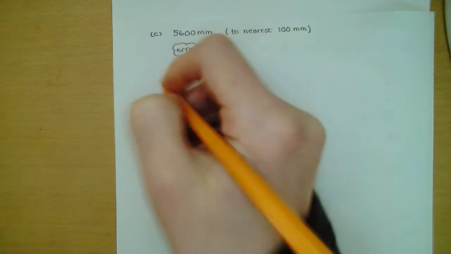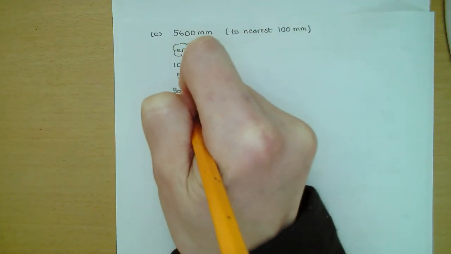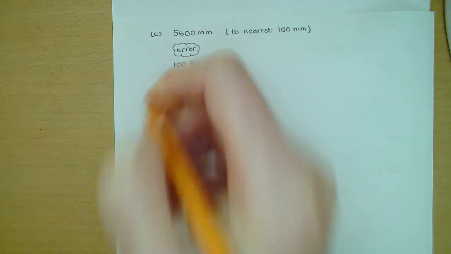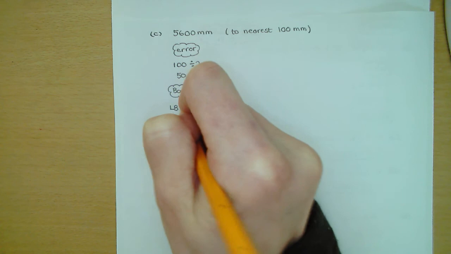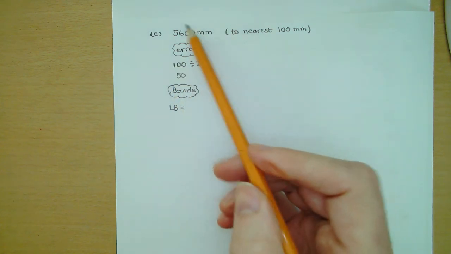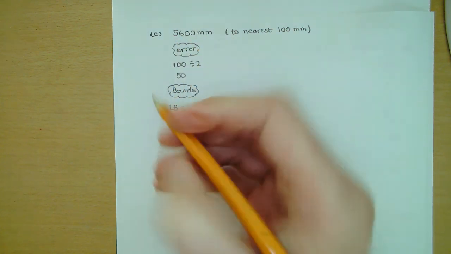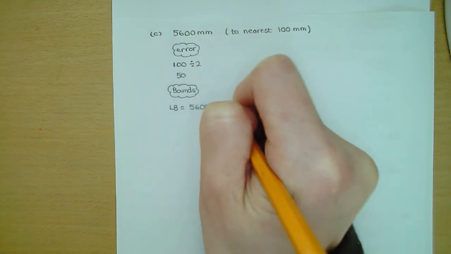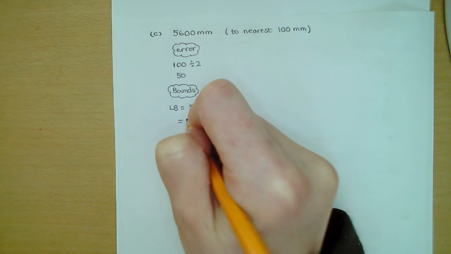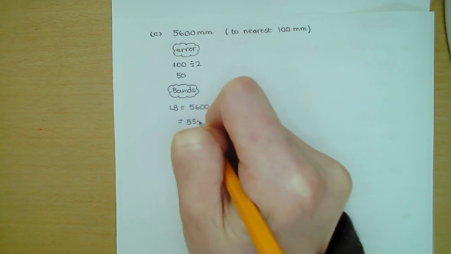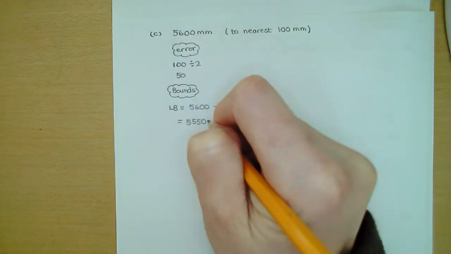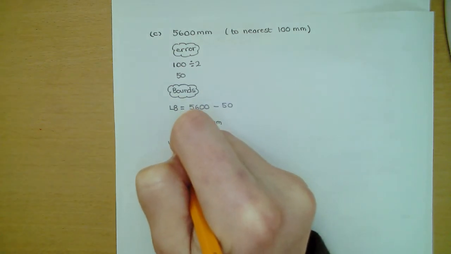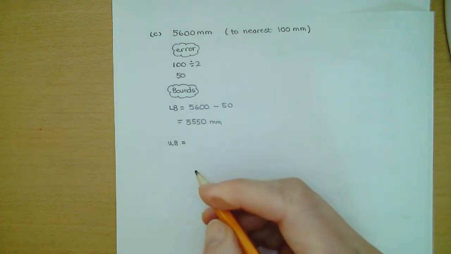And then we're going to work out our bounds. So we'll start with a lower bound. So the lower bound is the rounded value, subtract the error. So it's going to be 5,600, subtract 50. So that's going to give us 5,550. And the units are going to be millimeters. Okay, the upper bound then, we will take the rounded value and we will add on the error.